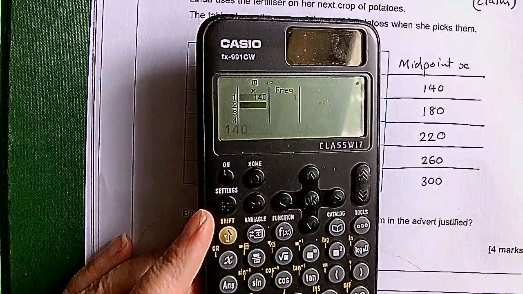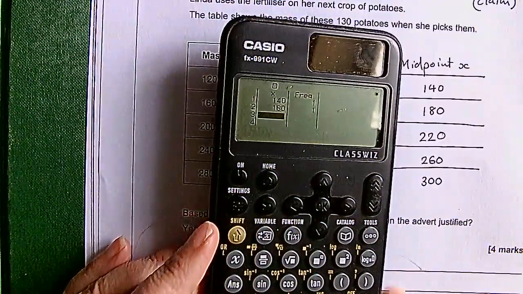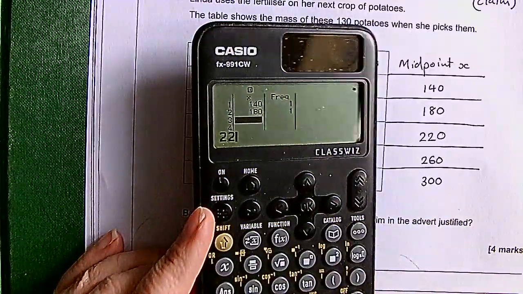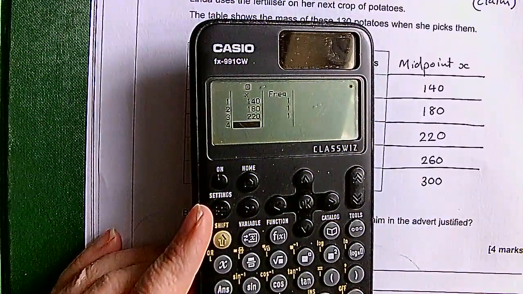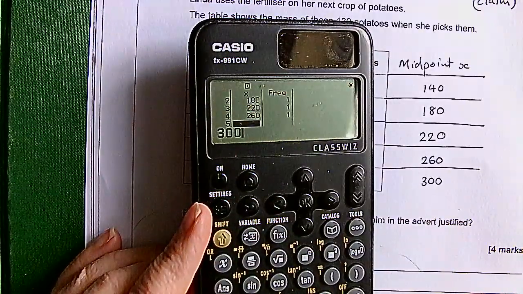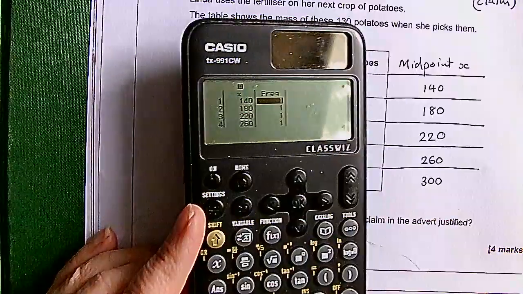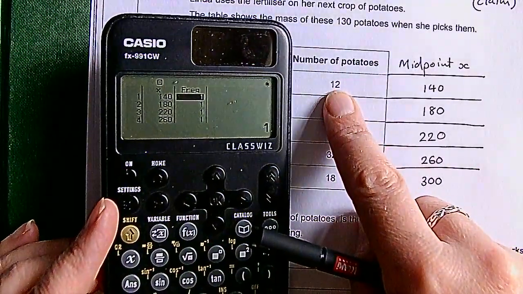Press equals to go into the next bit. And then go down and sideways to get into the frequency column. These are my frequencies.